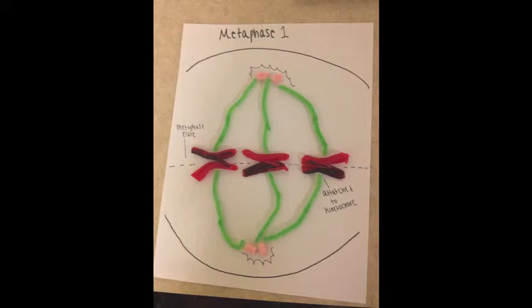In metaphase 1, the pairs of homologous chromosomes begin to line up at the metaphase plate. Both chromatids of the homolog are still attached to the kinetochore microtubules coming from each pole.